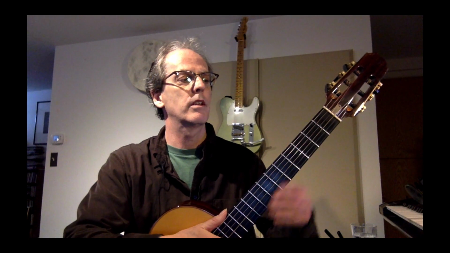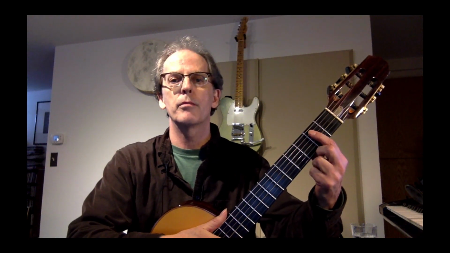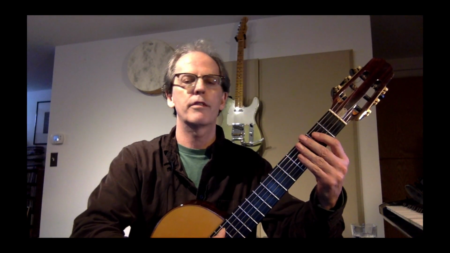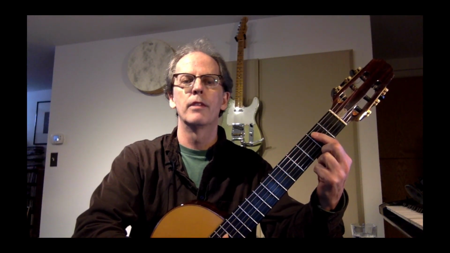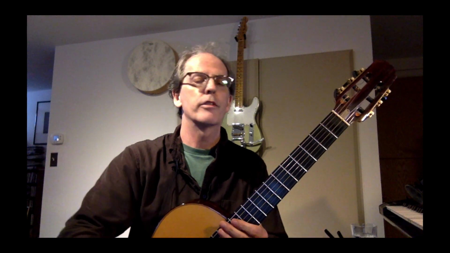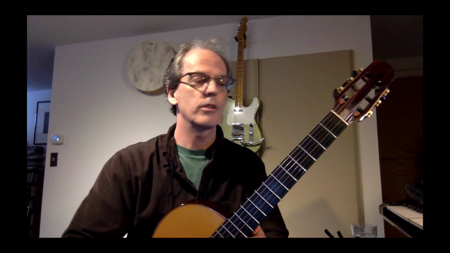So what is a half step? Very simply, a half step is movement on a stringed fretted instrument by one fret in either direction. It could be going up, so here's the second fret of my fifth string on the guitar. If I go up a half step, I go to the third fret. If I go down a half step, I go to the first fret. Very simple.